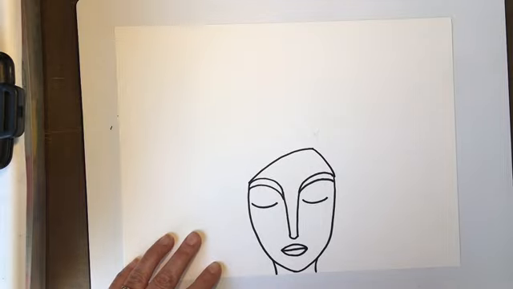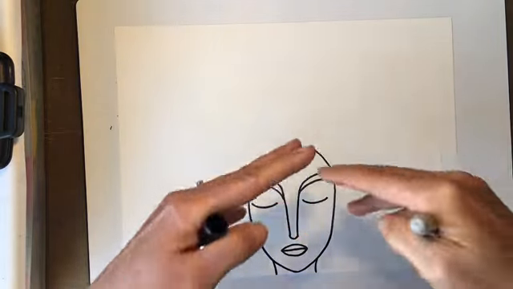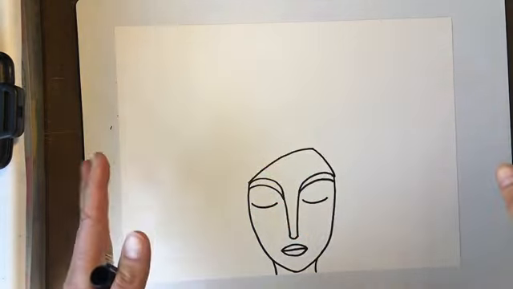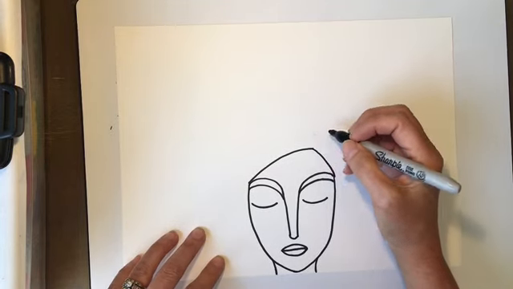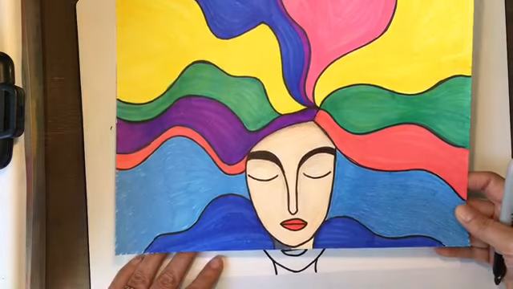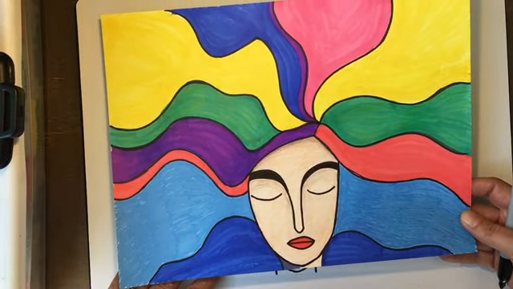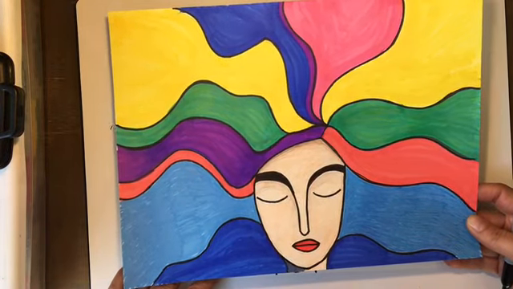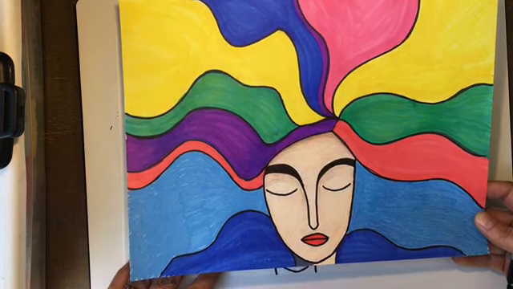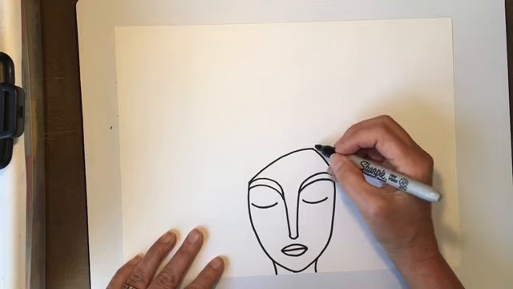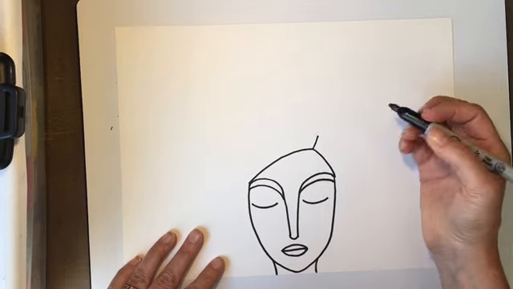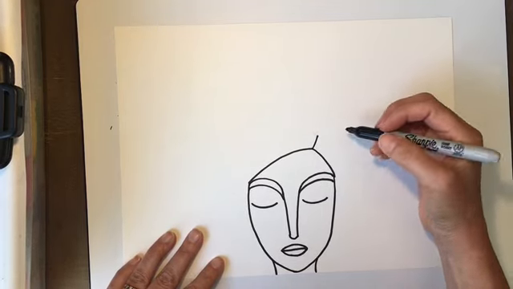So now all we need to do is add those curvy, wavy lines that are going to create that movement, correct? So here, I start up here. What I did was, because she had kind of a little bit of a part, you can just go for it and start making your wavy lines. I kind of just made it like it was coming from this part of her head. So where we started here, I just drew a line out, and that's where I started all my lines.